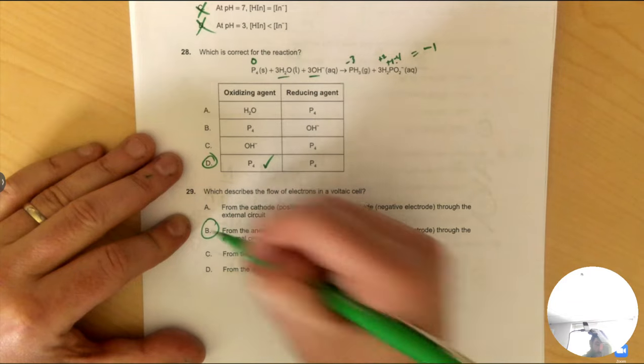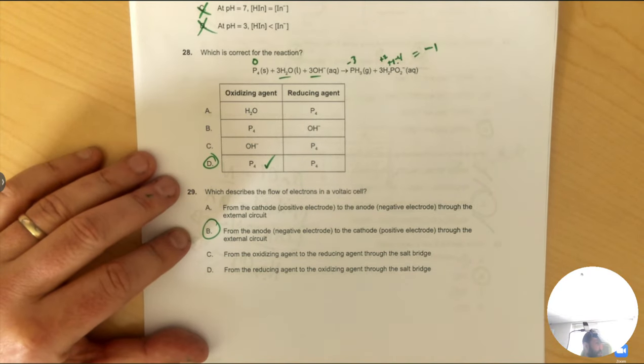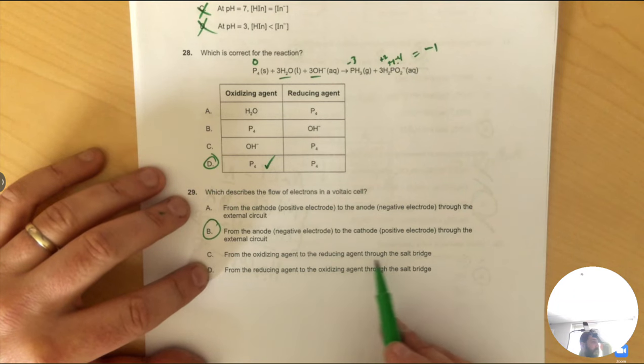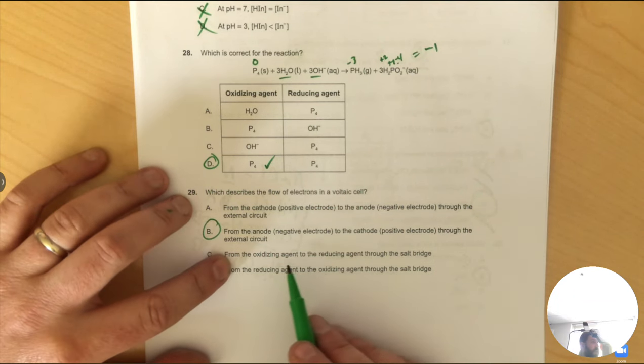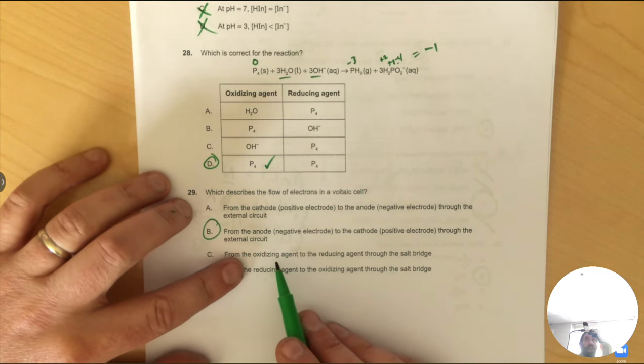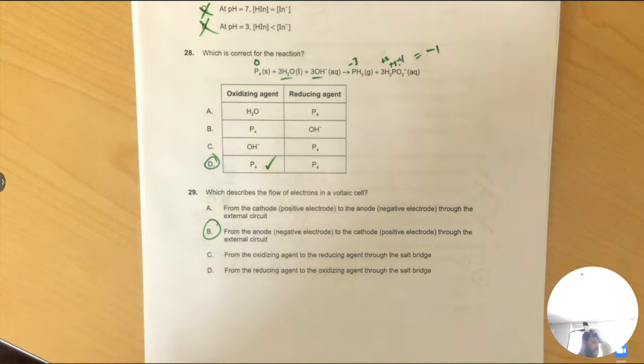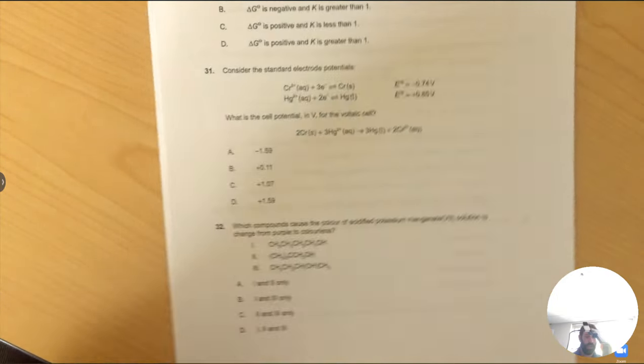All right, 29, which describes the flow of electrons in a voltaic cell. Remember, they go from anode to cathode through the external circuit. Ions move from oxidizing to reducing in the salt bridge, right? Anode is negative, so the anions flow into the oxidizing, but anyways, it's all about the movement of electrons in the external circuit.